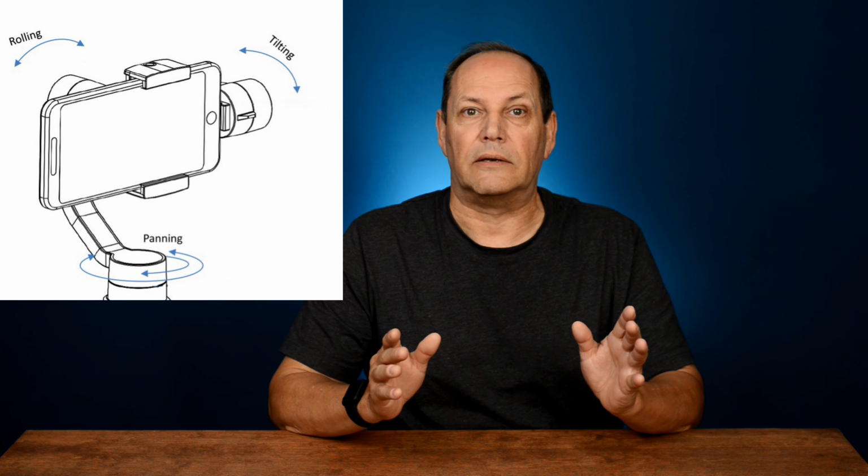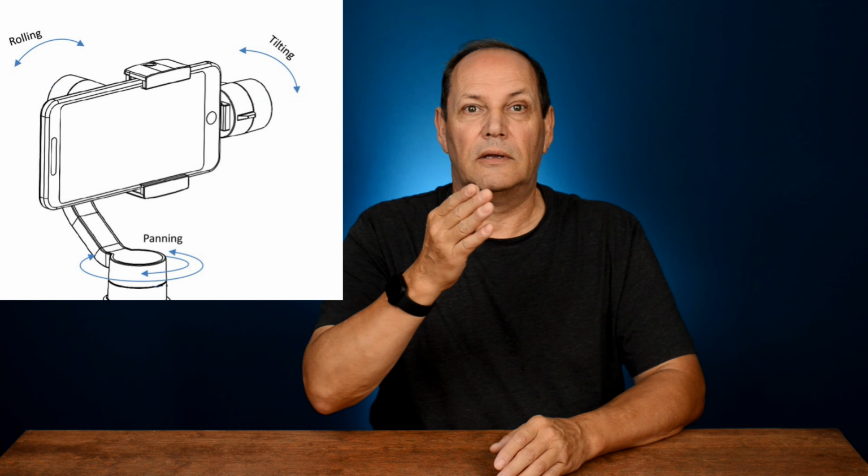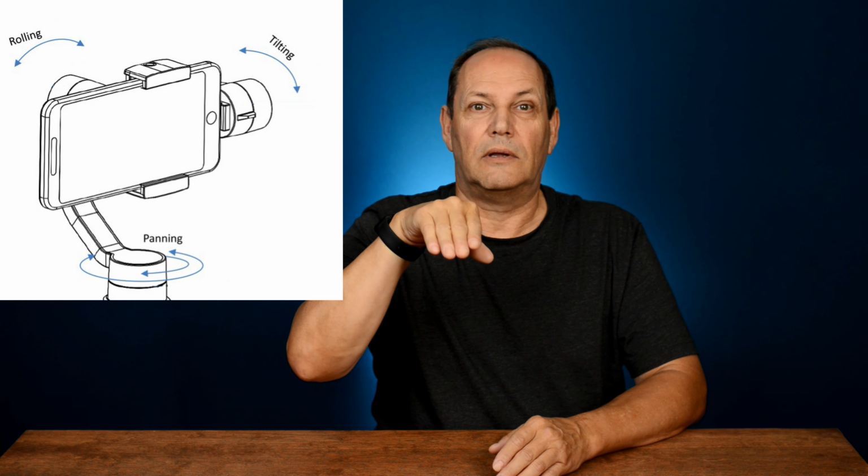Now, by default, the iSteady V2 comes in on the pan tilt mode. If you're wondering, pan, tilt, roll, it's just like an airplane. You've got your pan, you've got your tilt, and your roll, just like a plane. So the first one, the pan and the tilt are unlocked, but the roll is locked, so it won't twist that way. But it does take a little more practice to use the pan tilt.